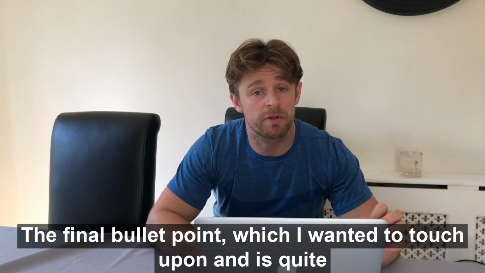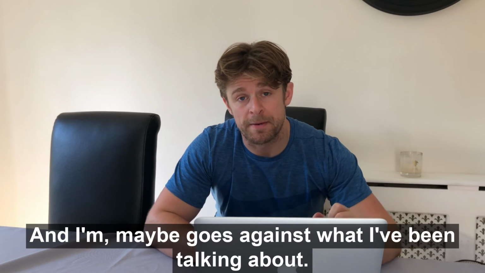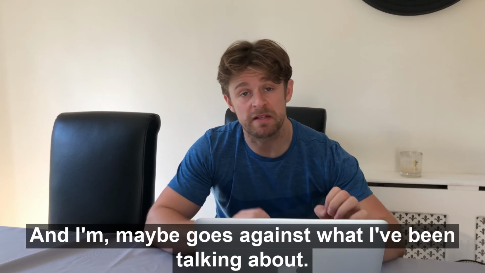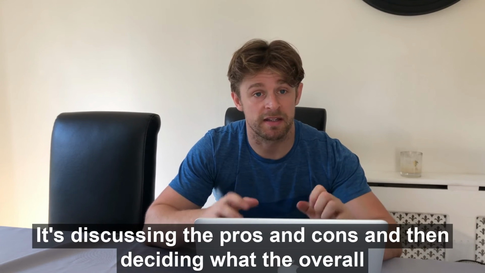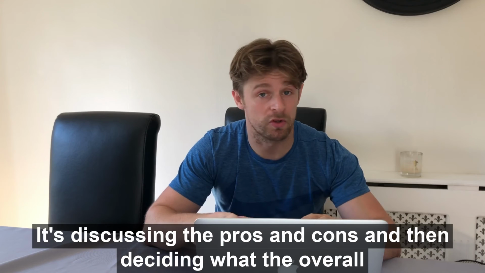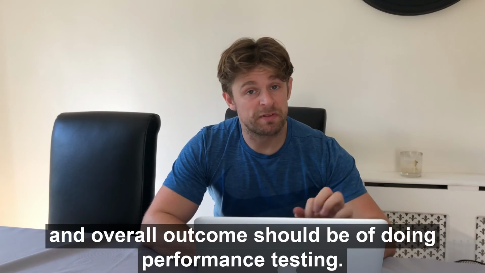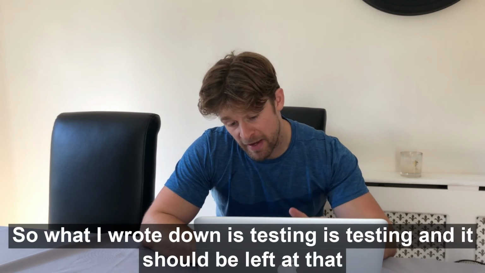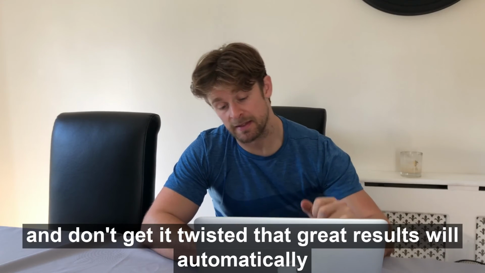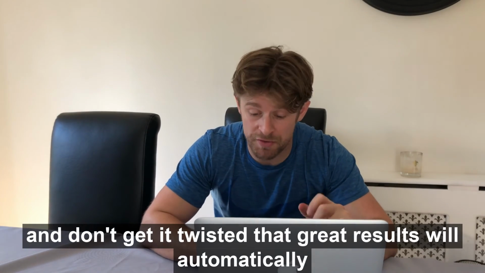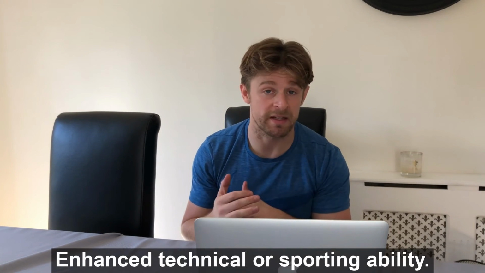The final bullet point which I wanted to touch upon, and is quite important, maybe goes against what I've been talking about, but again, this is what it's about. It's discussing the pros and cons and then deciding what the overall outcome should be of doing performance testing. So what I wrote down is testing is testing, and it should be left at that. Don't get it twisted that great results will automatically transfer to enhanced technical or sporting ability.